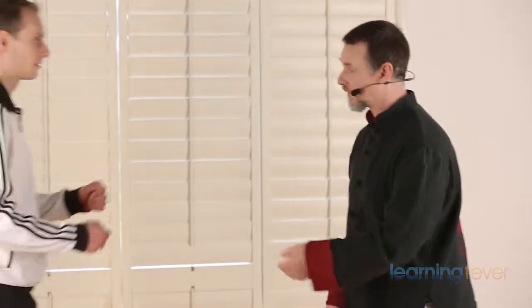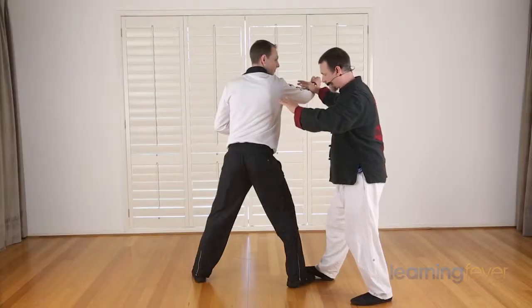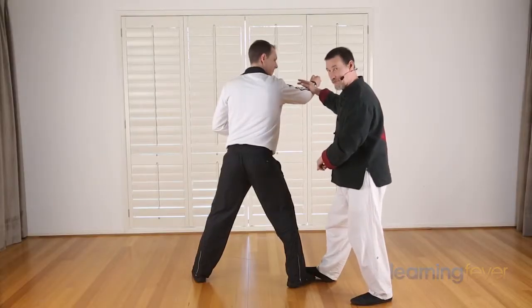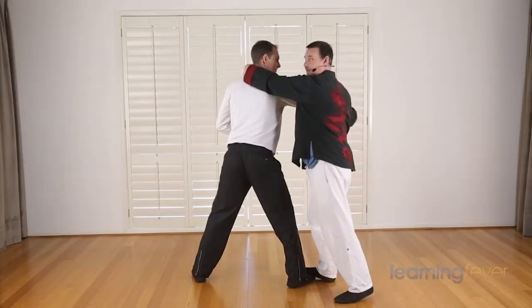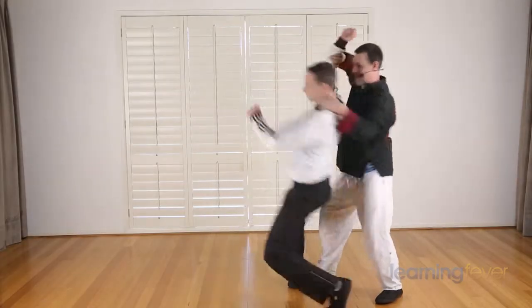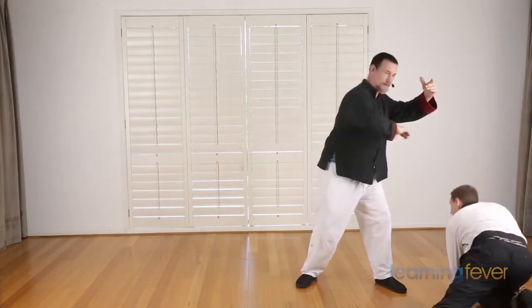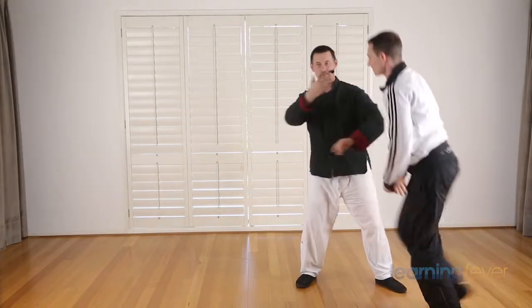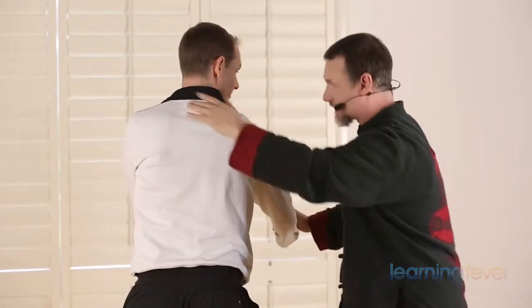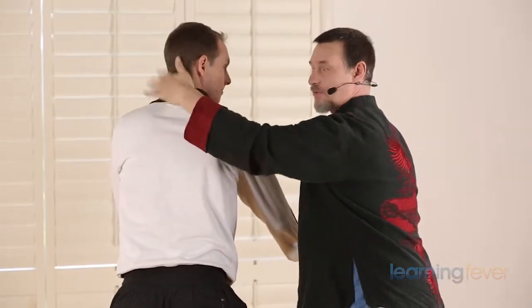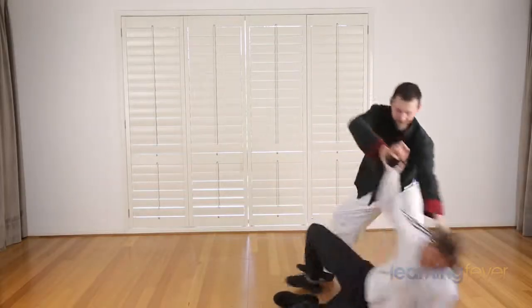As a variation on the movement of cloud hands, it can be used for a throw. If a person's punching, you can again roll them, maybe step on the foot so they have less stability. And then grabbing around the neck, we can bring them around to this part of the movement to pull onto the ground. So one more time. Roll around, maybe step on the foot, grab or strike to the back of the neck, and then pull.